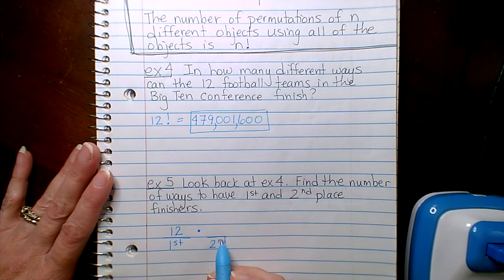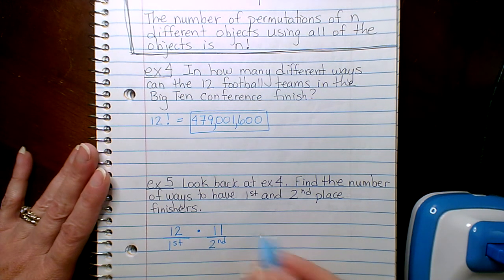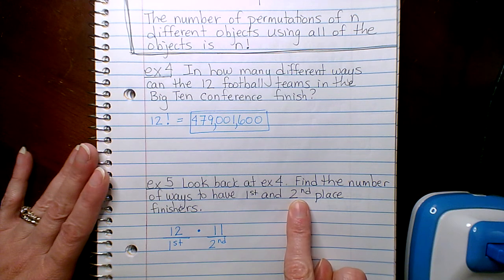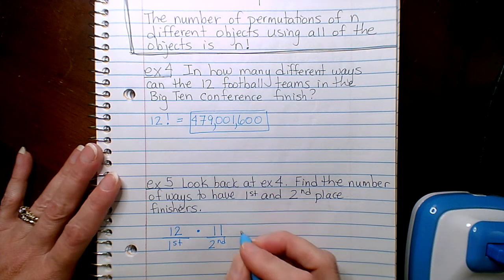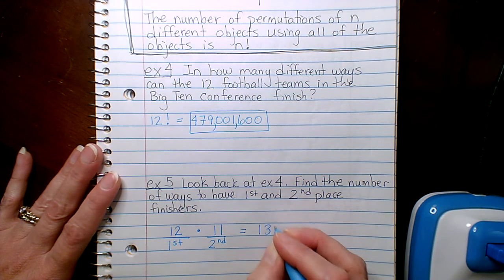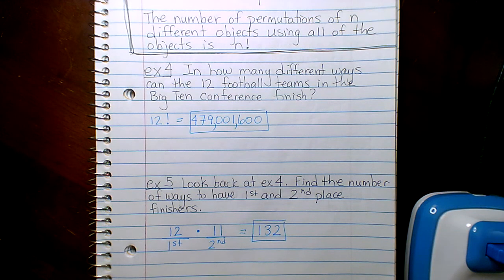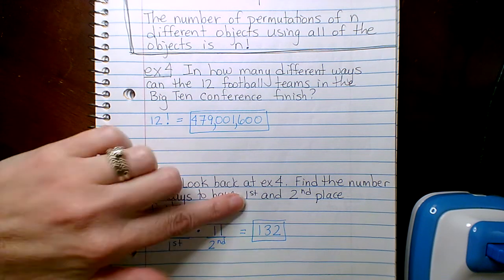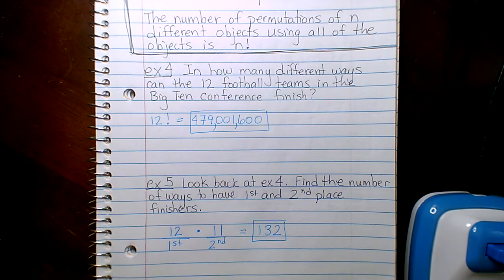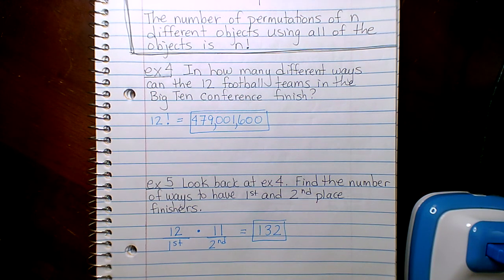For second place, we're not going to have the same team, so we're not going to have repetition. So now we're down to 11 choices for second place. We're going to stop here because I just asked for first and second place. So it's just going to be 12 times 11, which is, what, 120 plus 12, so 132. I know some people have their multiplication facts memorized, but not I. That's too hard. If I had asked for the top 3, first, second, third place, then I would have said 12 times 11 times 10. These are things happening in succession, so I am multiplying them.